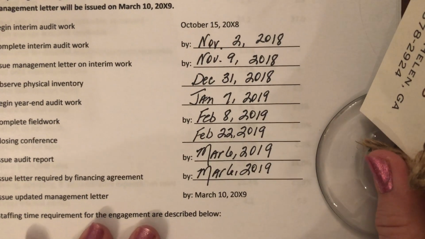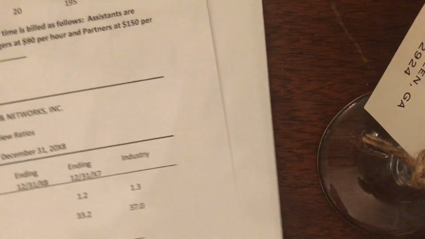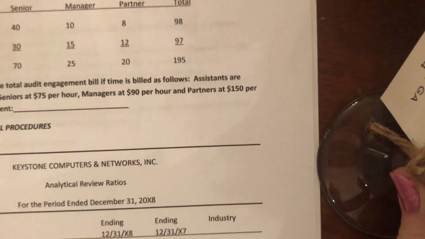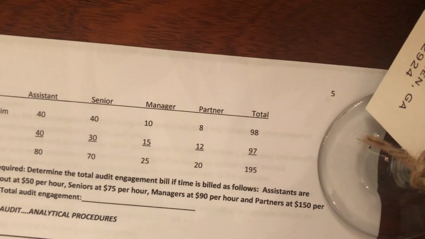Now, flip on over. We want to see how much this is going to cost. So, going on to 11, and this is on page 5. So get that out. Now, let's take a look.